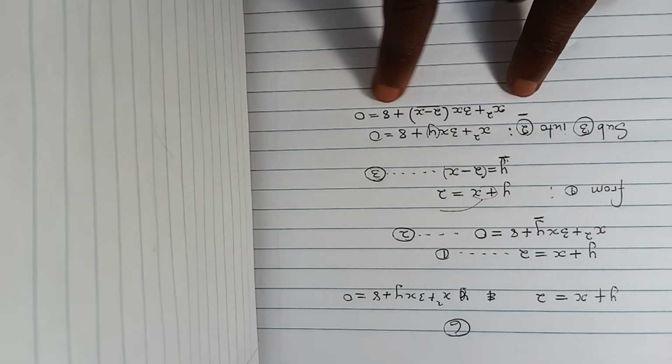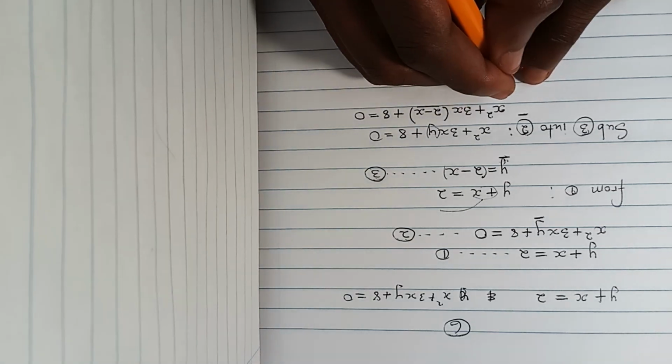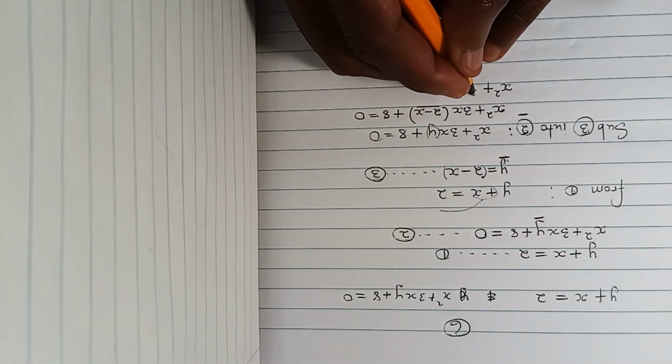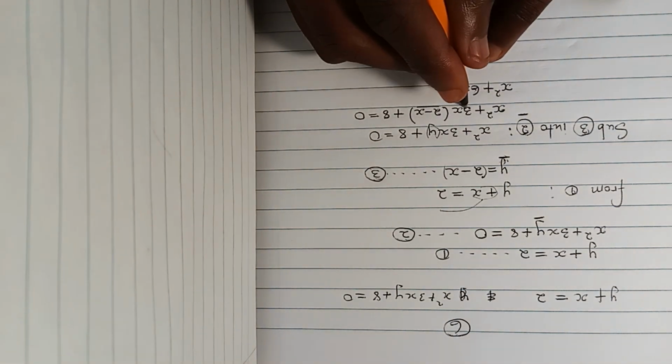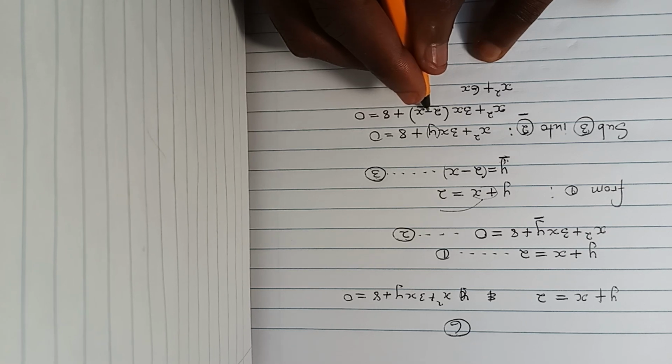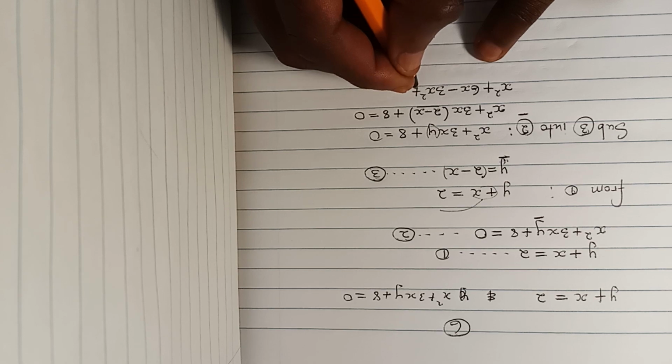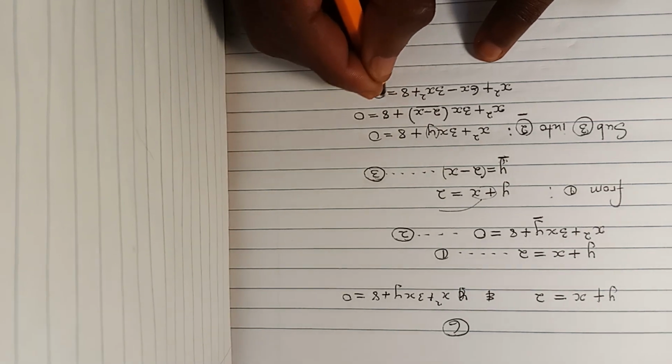I said be clinical when you simplify here. So we have x squared plus 3 times 2. That's 6x. 3x multiplied by minus x, that's going to be minus 3x squared plus 8 equals 0.